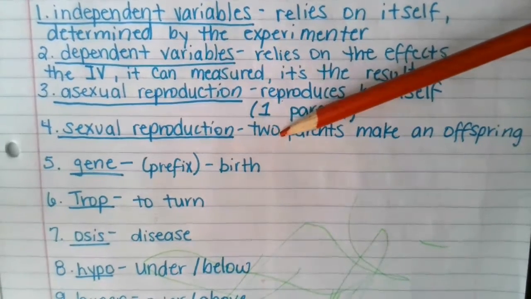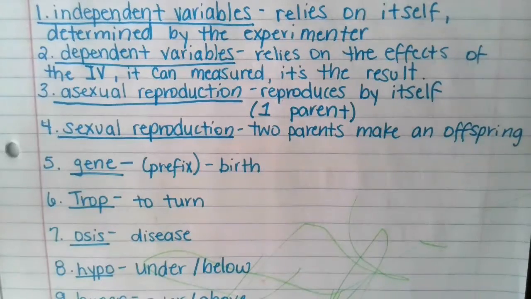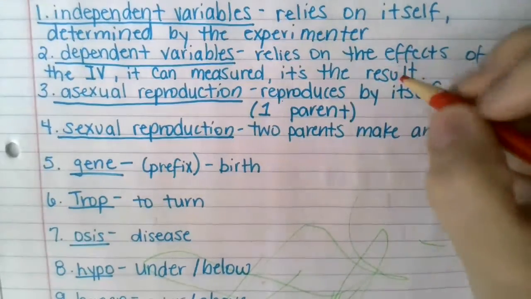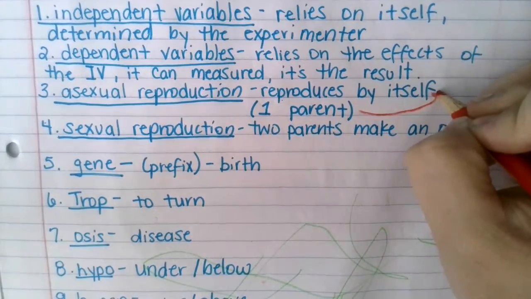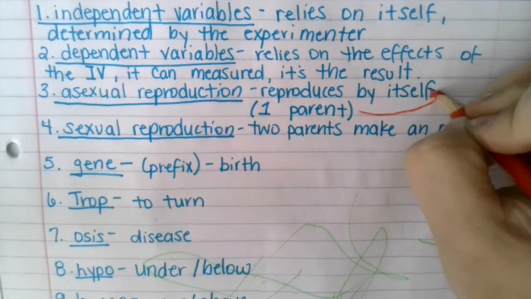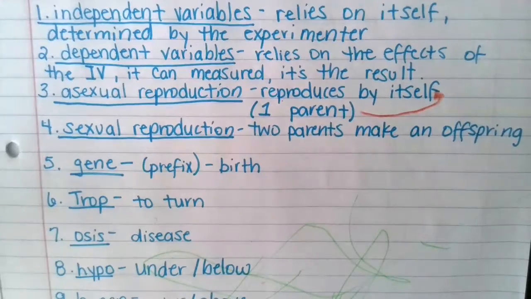Here? 2. Sexual reproduction is 2 parent. 1 parent is for asexual, yes, sorry about that. Quieten it down.